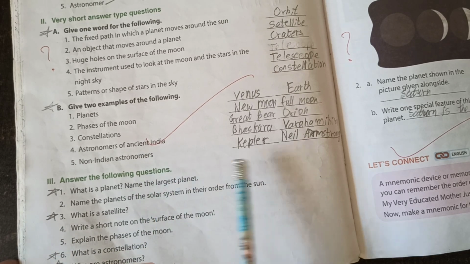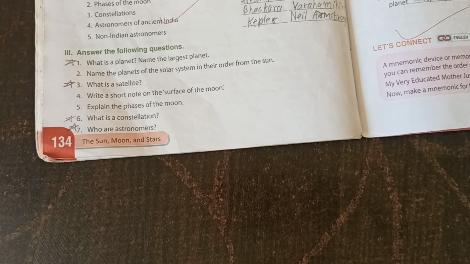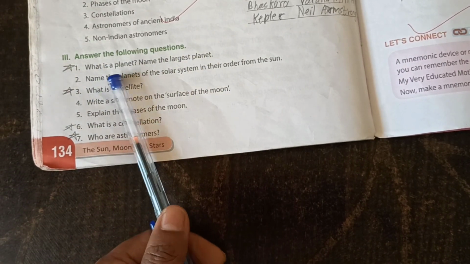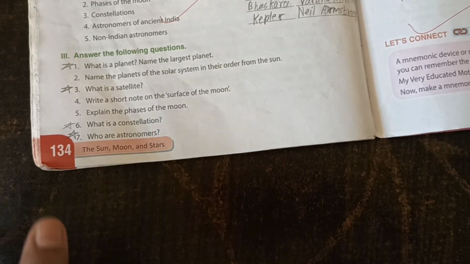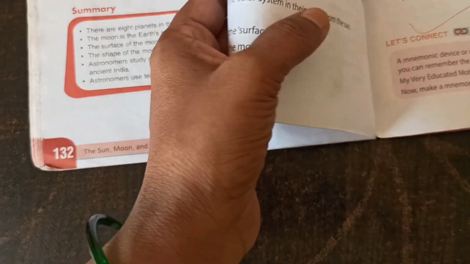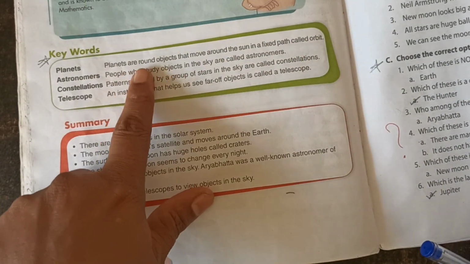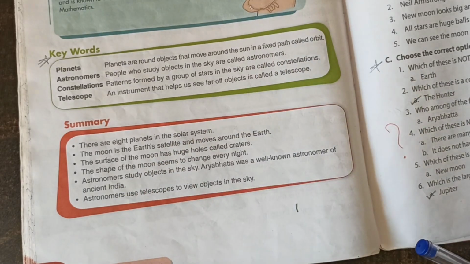Okay kids, now answer the following questions, broad questions. Third one, answer the following question. First one, what is a planet? Name the largest planet. How do you search for your answer? See, planets are round objects that move around the sun in a fixed path called an orbit.